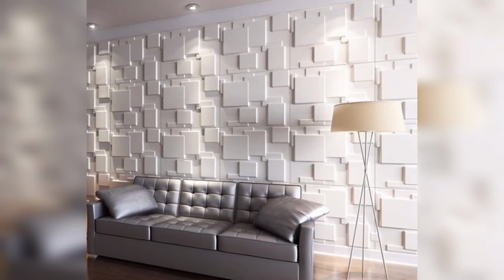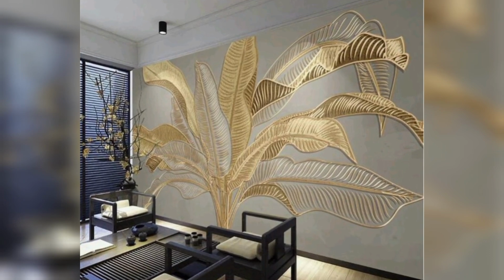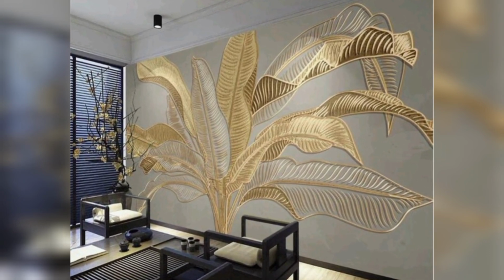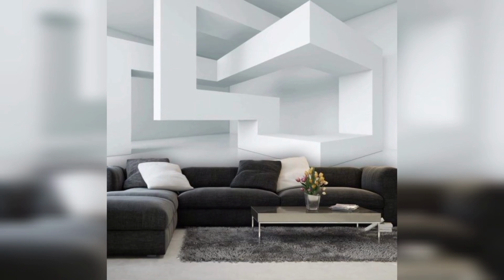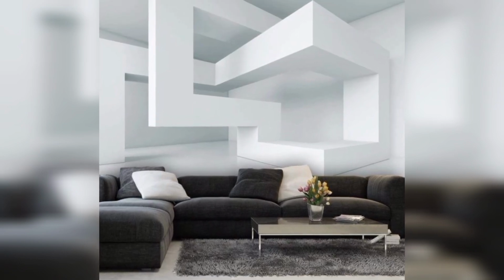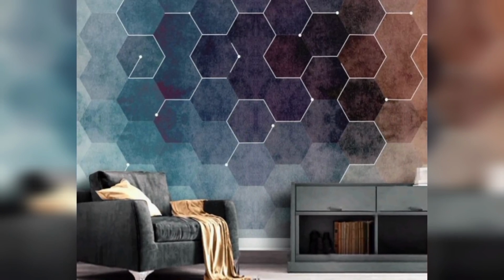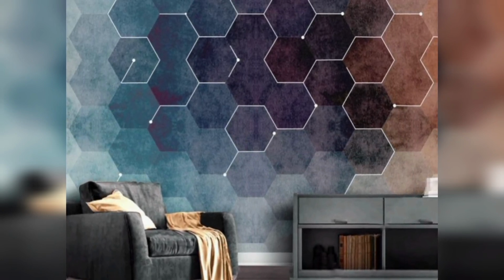Nature-inspired designs. Bring the outdoors inside with nature-inspired 3D wallpapers. Tree branches, floral patterns, or landscapes can add a calming effect. Opt for earthy tones or pastel colors for a harmonious feel.